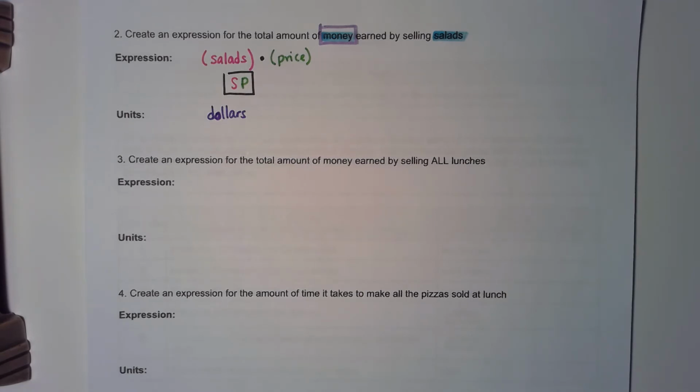For number 3, it says create an expression for the total amount of money earned by selling all lunches. So all lunches means now we've got to add them up.